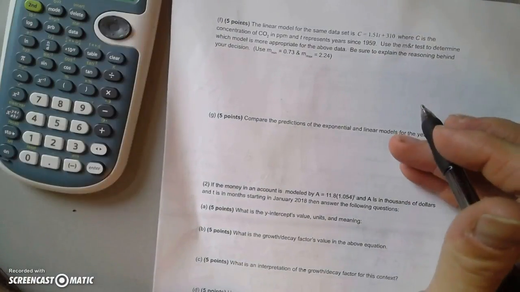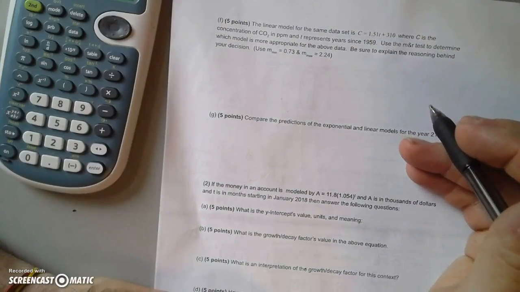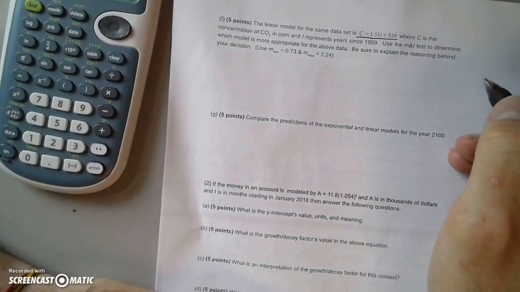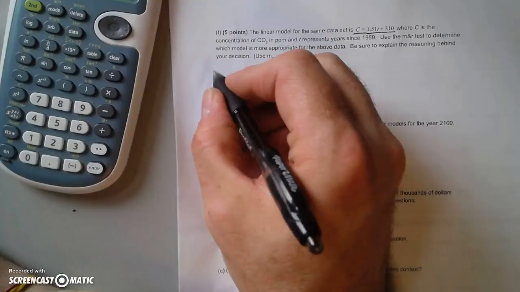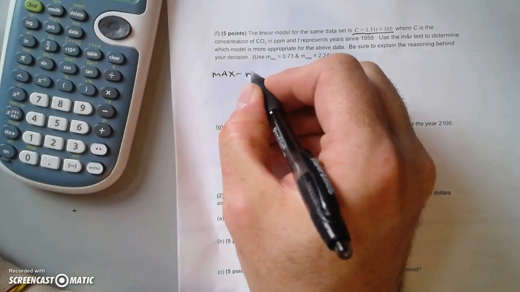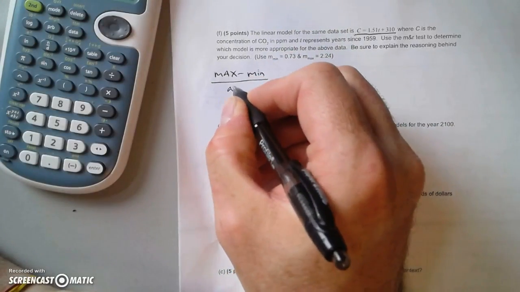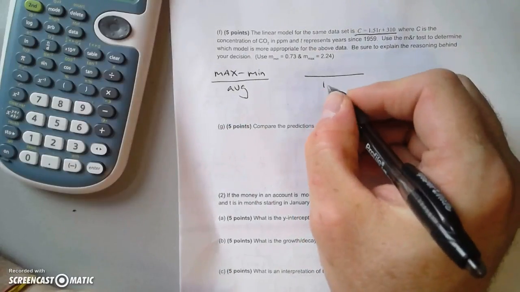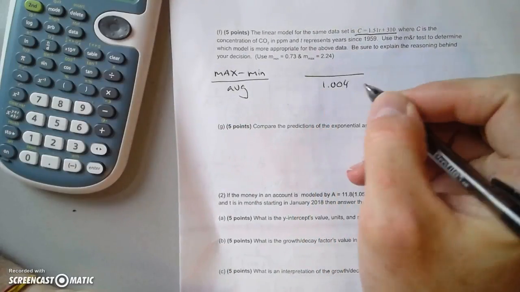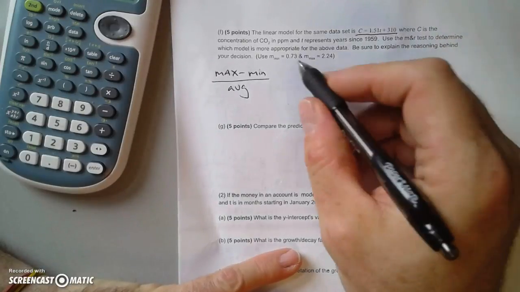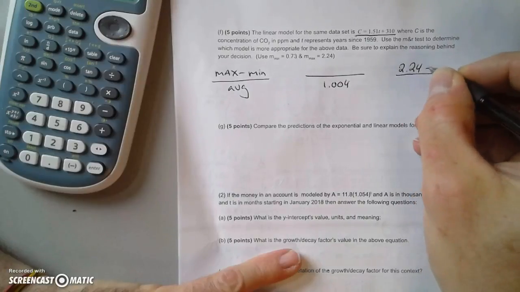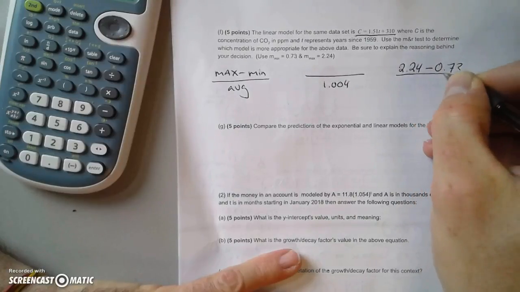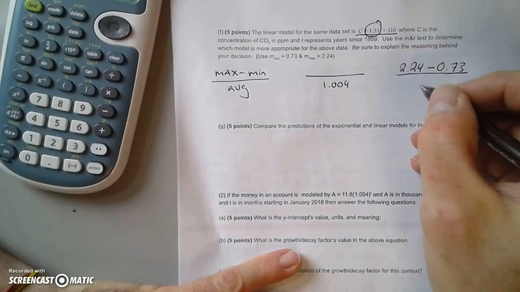All right, so the previous problems concerned just developing an exponential model. Here I give you a linear model and I ask you to decide between them. This involves the M and R test, right? This is the max versus min over the average. Well, we already have the average for R. We'll need to find the max and the min. I give you the max and min for M. So the max is 2.24, the min is 0.73. The average is right here.